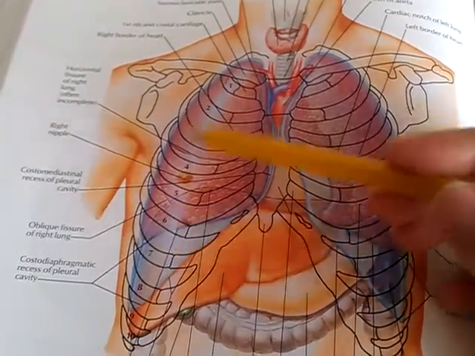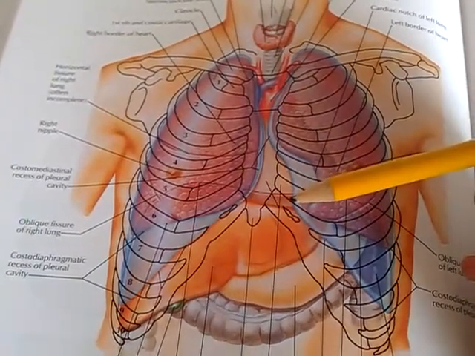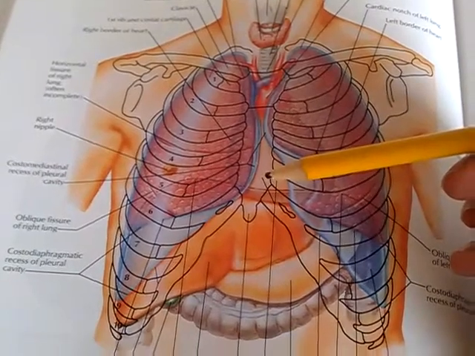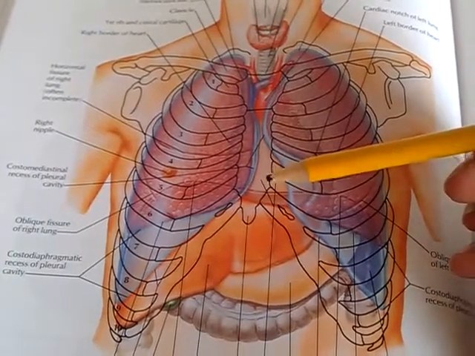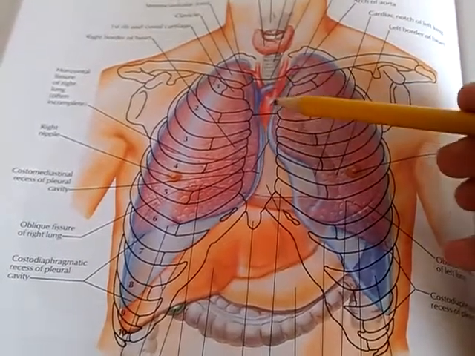Above and below, right and left pleural cavities diverge. It borders superior interpleural area or thymic area and inferior interpleural area, pericardic area.